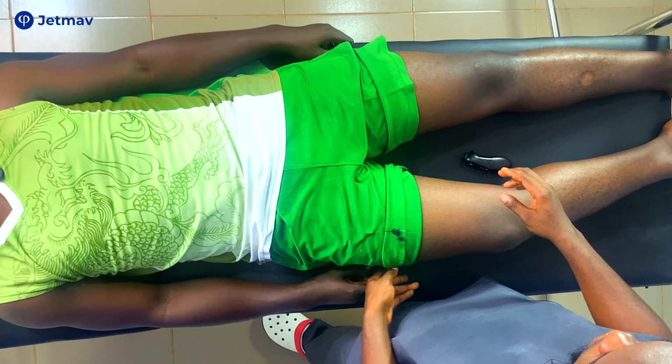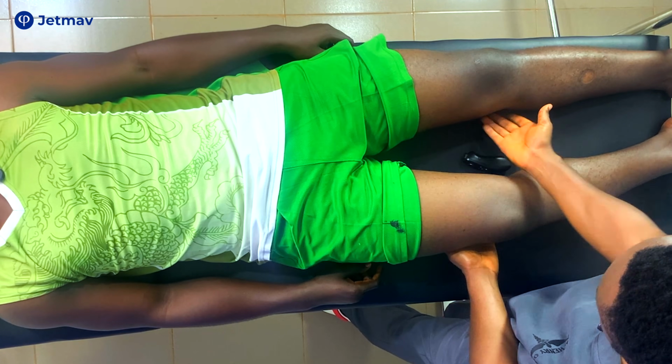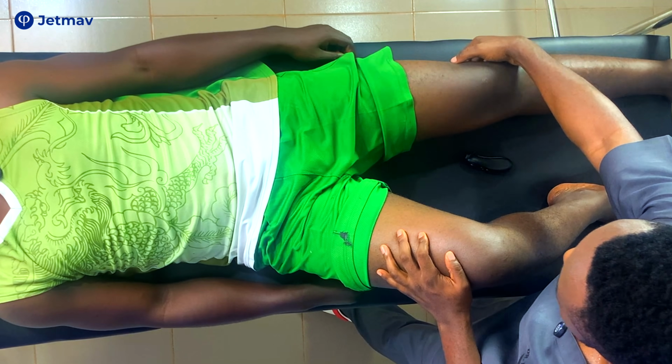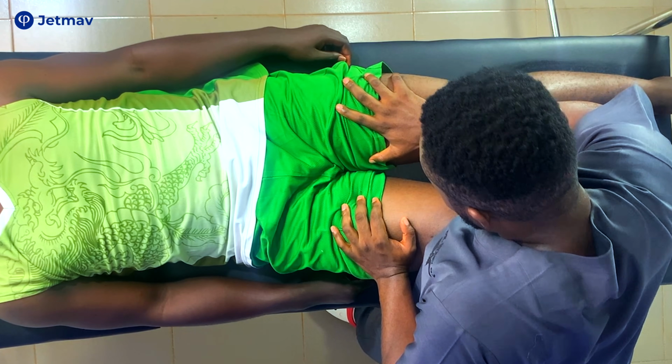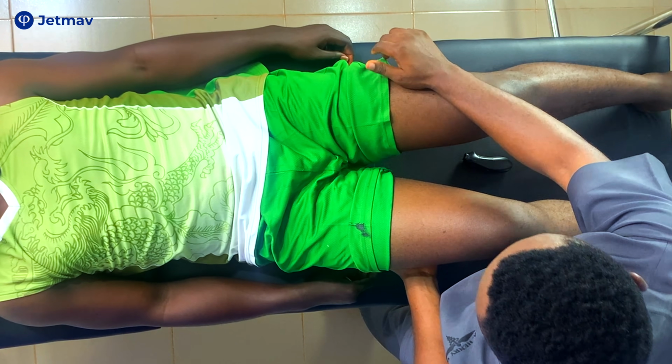We'll start with the hip, where we're going to test flexion, extension, abduction, and adduction. Lift your knee up. Just lift it like this, not too much. Don't let me push it down. Good. You can now keep your legs straight.